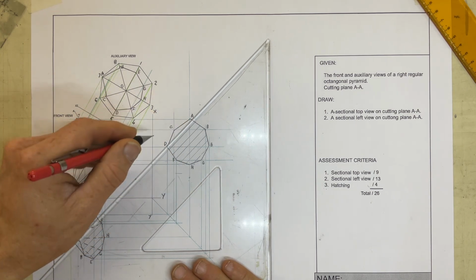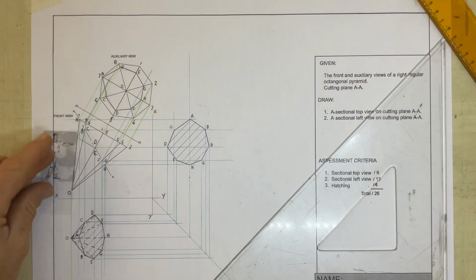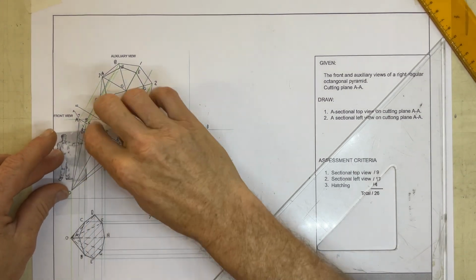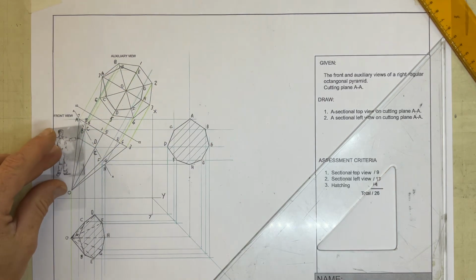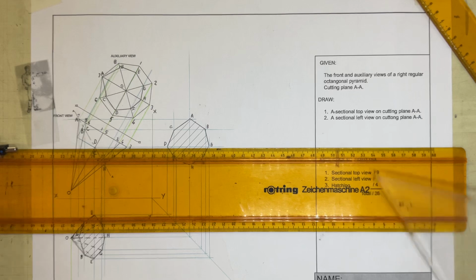There's the hatching all done. All right, if you look at this, the little man, he cut away the bottom part, but the top part is still very much there. So I need to take those numbers across. I'm going to take those across.